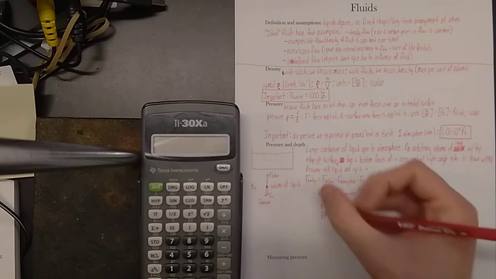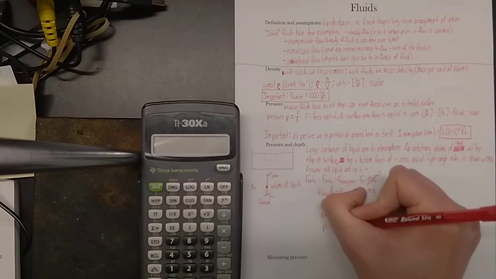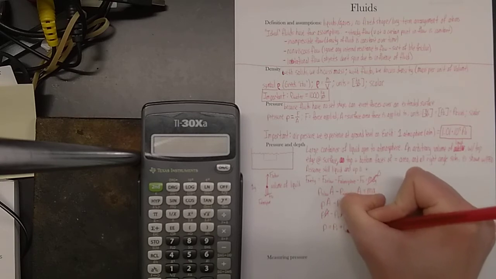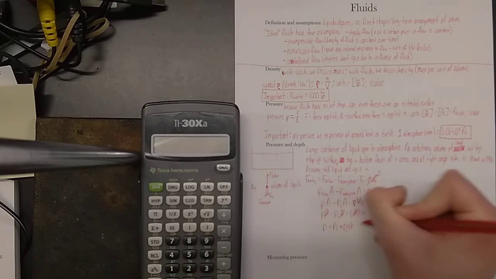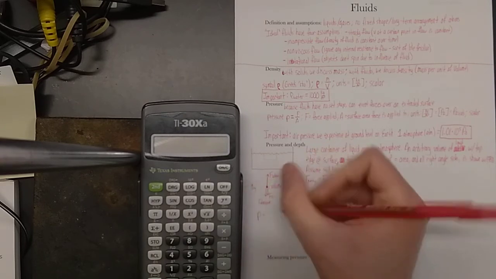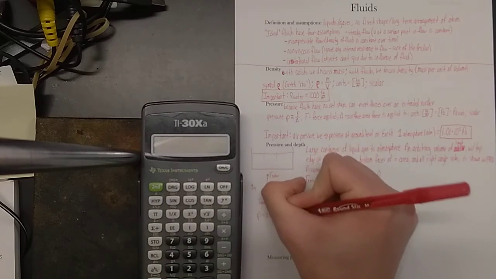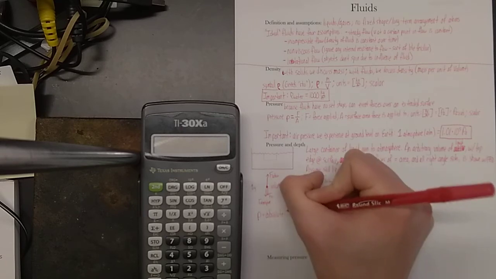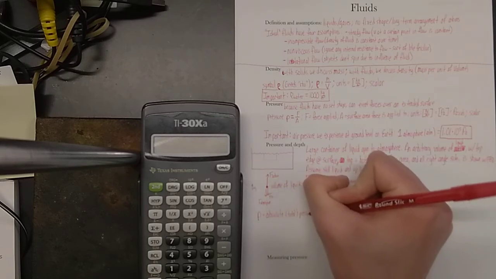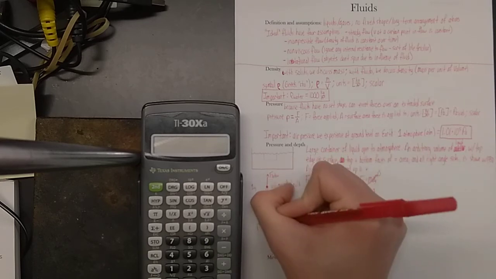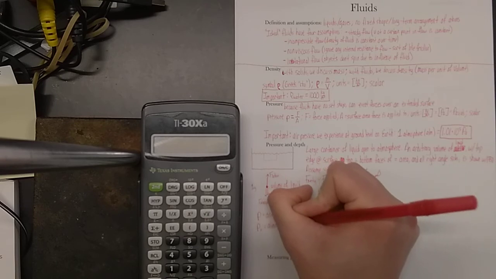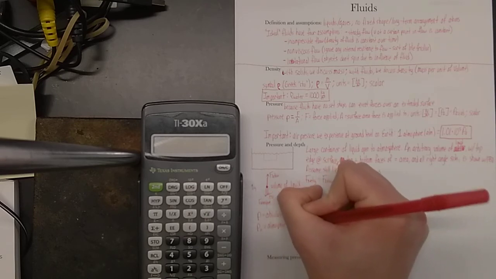And I'm going to rewrite this a little bit, like this: P equals P naught plus rho g H. And I'm going to define these terms over here. P is equal to the absolute, or in other words, the total pressure. P naught is equal to the atmospheric pressure.